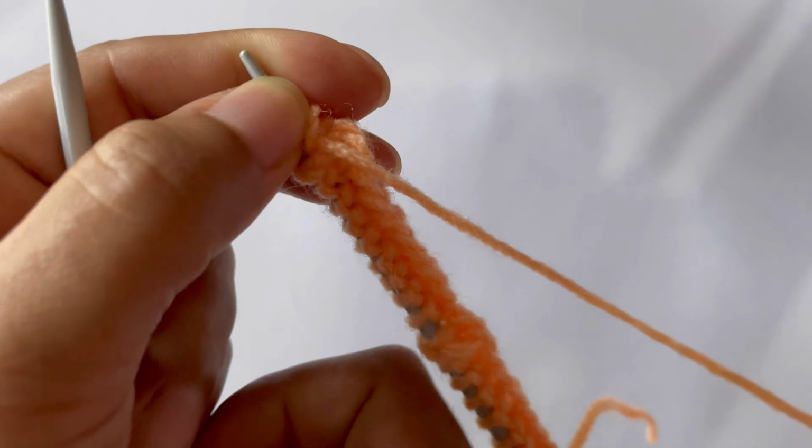Row 8, purl all stitches. Row 9, edge stitch slip and start the repeat from here.